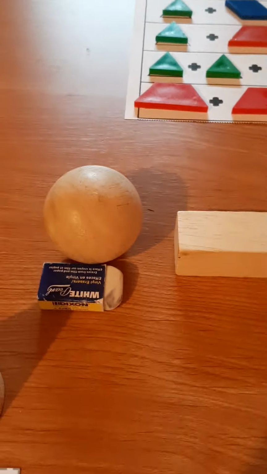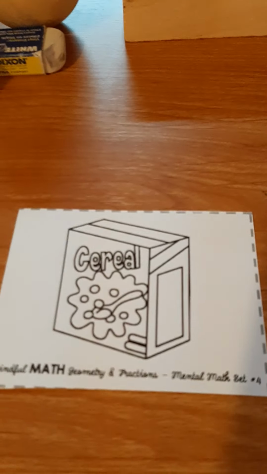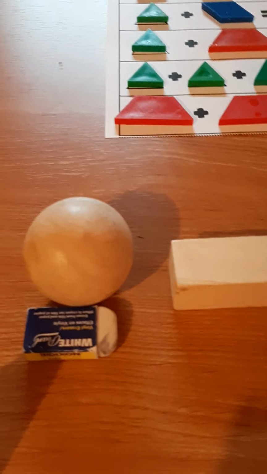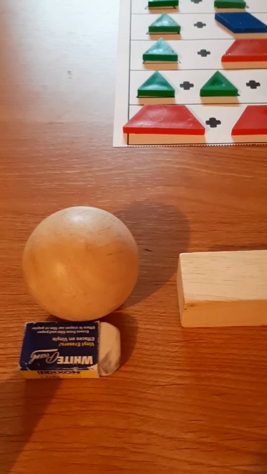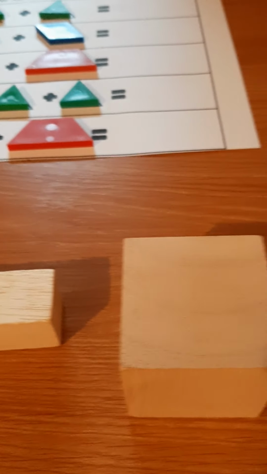My sphere keeps rolling away, so I had to put it in front of an eraser. Okay, next we have a box of cereal. Which shape would you say most represents a box of cereal? A sphere, a rectangular prism, or a cube?